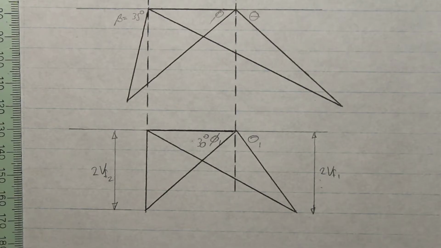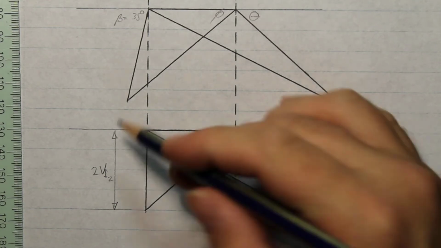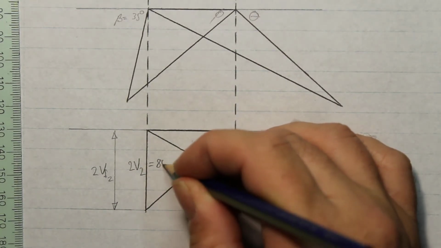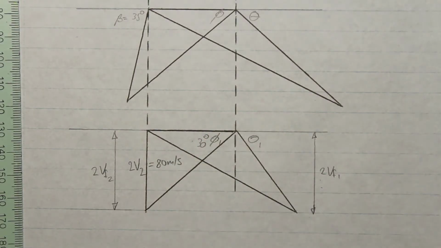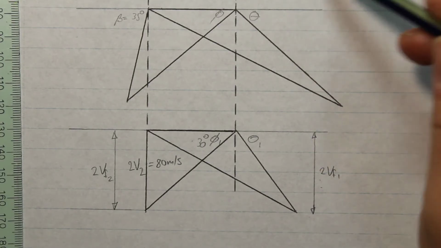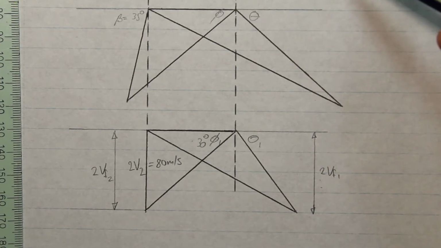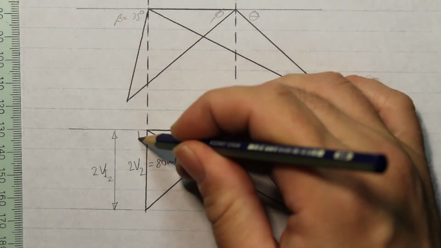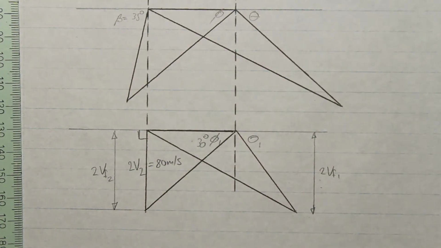Then they tell us that the steam discharges from the turbine at 80 meters per second. So this is this one here, 2V2, and that is at 80 meters per second. And lastly, remember, they say the steam leaves the second row axially. So that means that it leaves at an angle of 90 degrees.